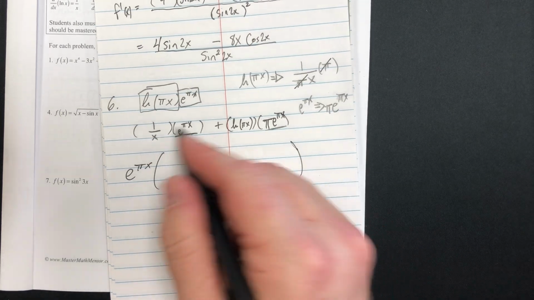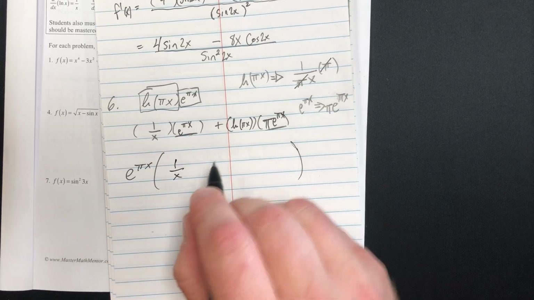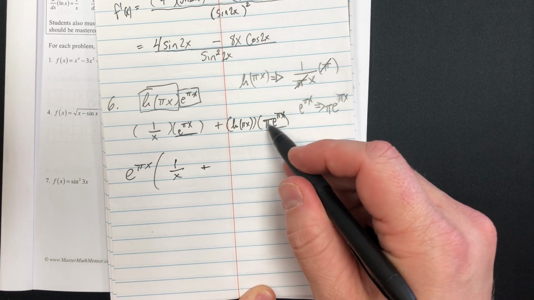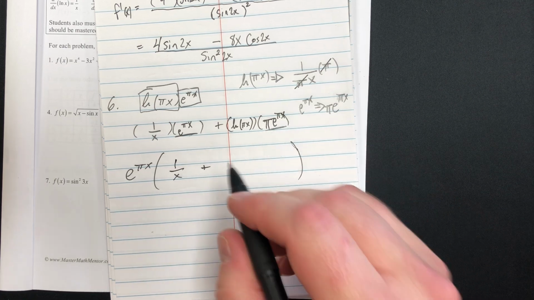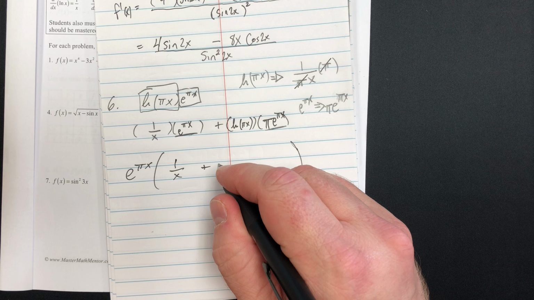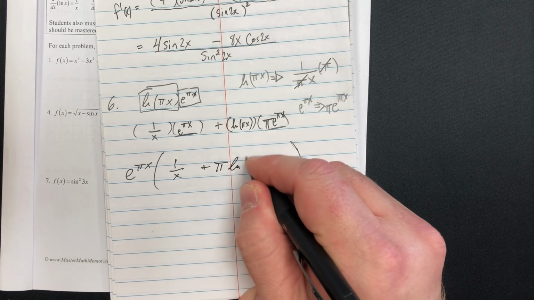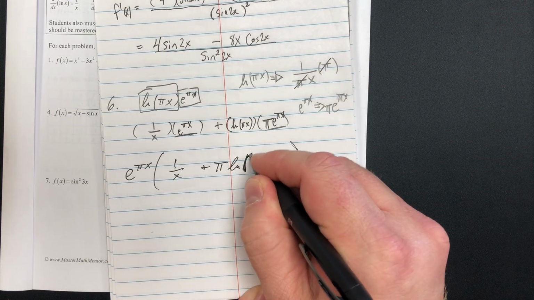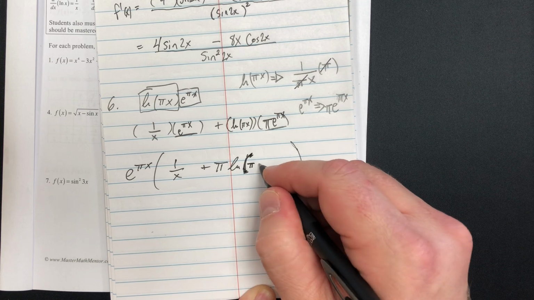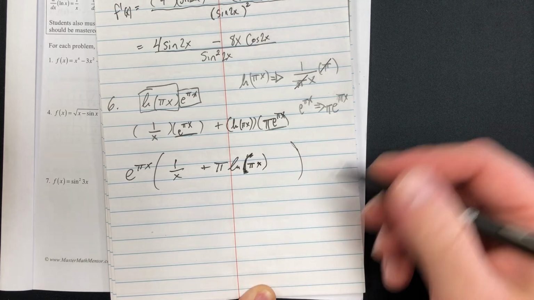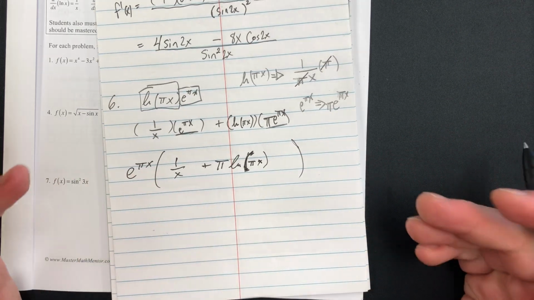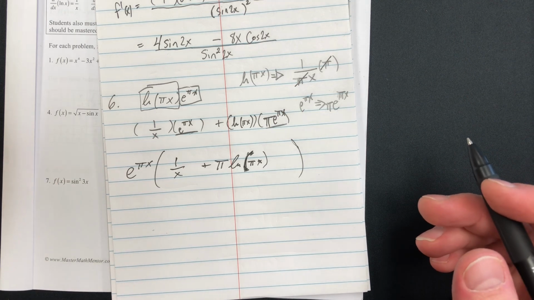And if we do that, here we have a 1 over x left. And here, the pi's left, and the ln is still there. So we could say pi ln. Why did I write absolute values? It's because I was talking about it earlier. Pi x. So this might be another way that you see it.